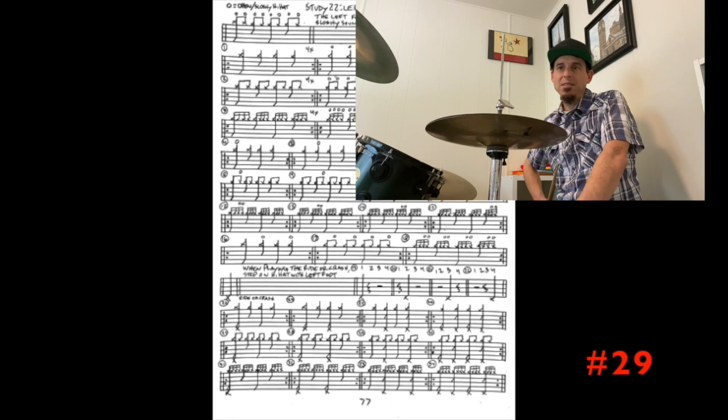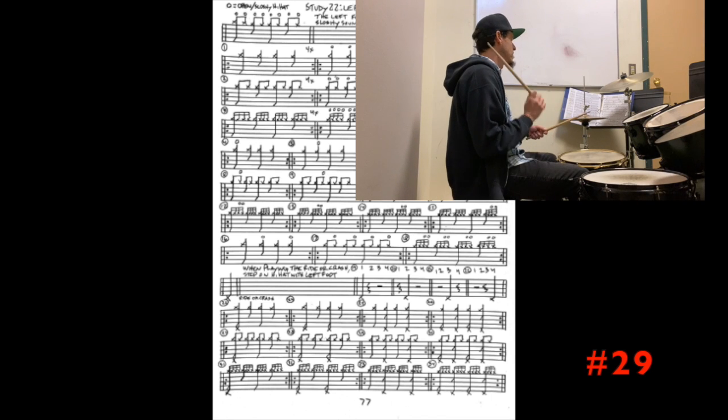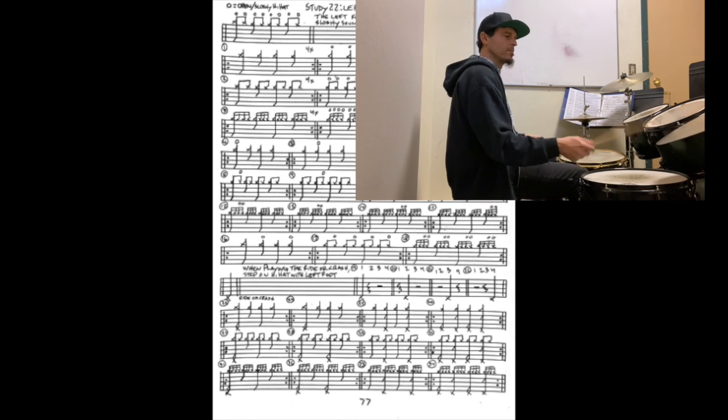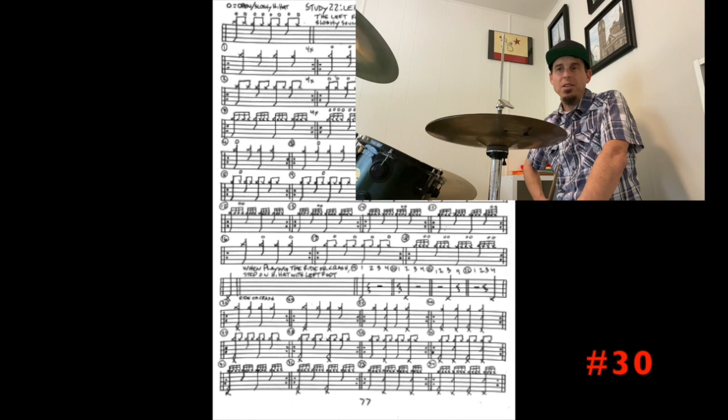For number 29, basic 8th notes in your right, and left foot's playing on beats 2 and 4. For number 30, now we're going to have our left foot playing on all 4 beats as we play basic 8th notes on our ride.